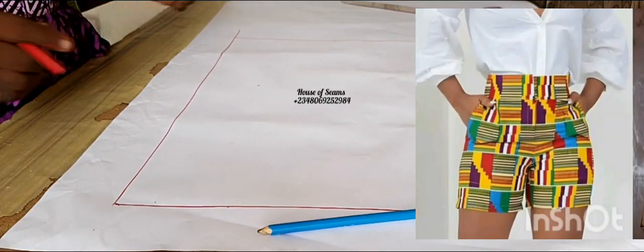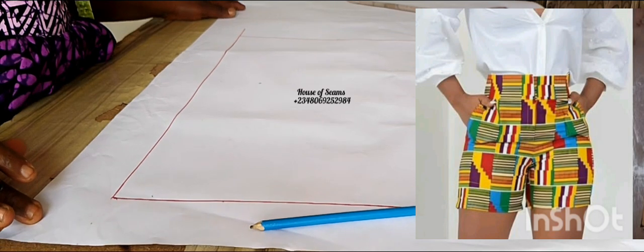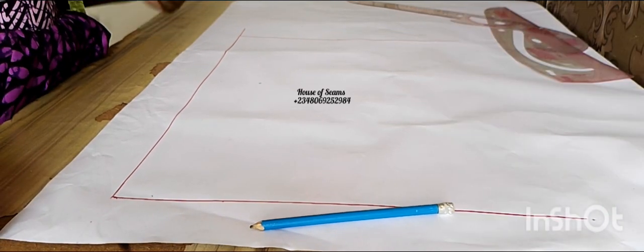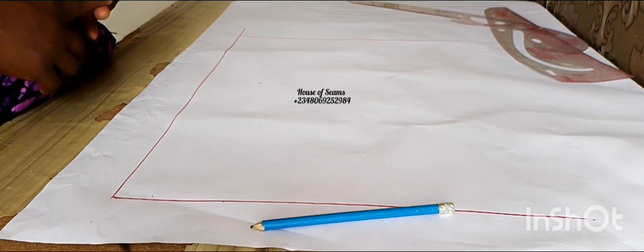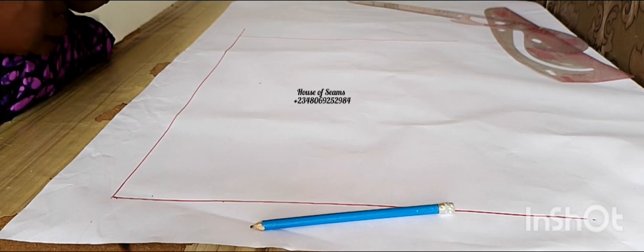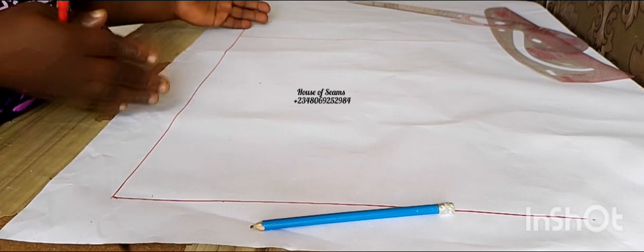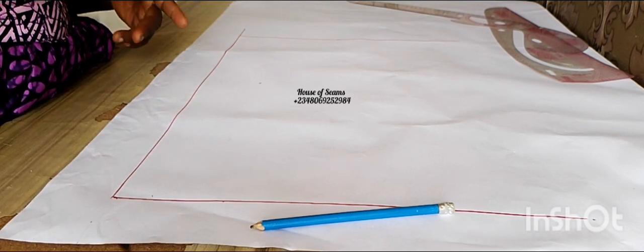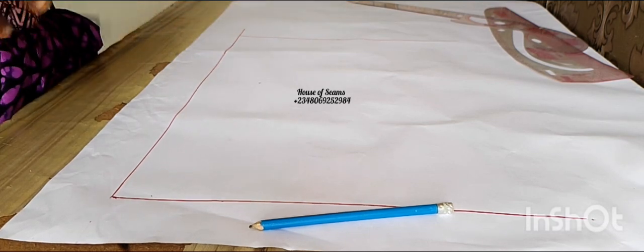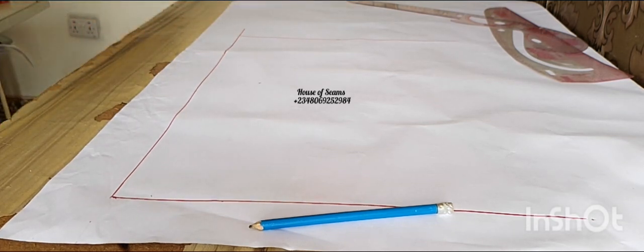Today we are going to be learning how to draft a basic short. To draft your basic short, these are the required measurements that you'll be needing: your waist circumference, your hip circumference, your waist to hip line, your waist to short length. Then you need your round thigh measurement, the circumference of the trouser length. That is all the measurements you'll be needing.